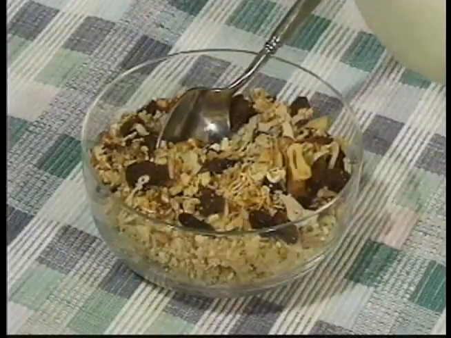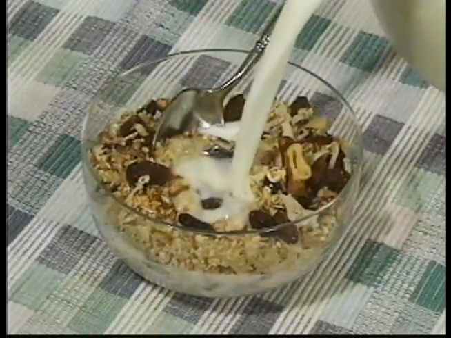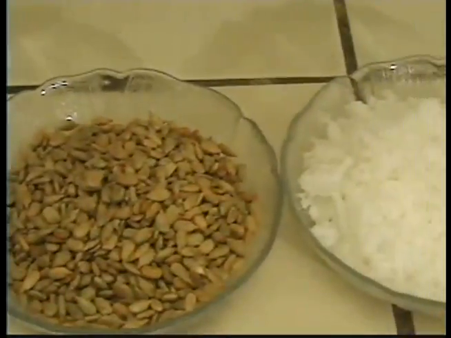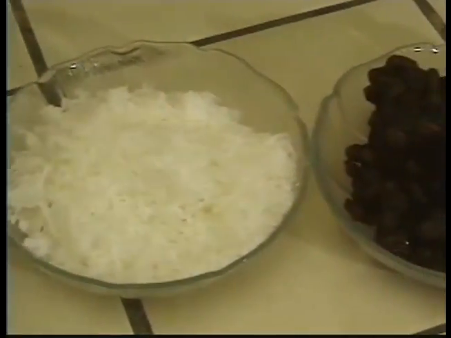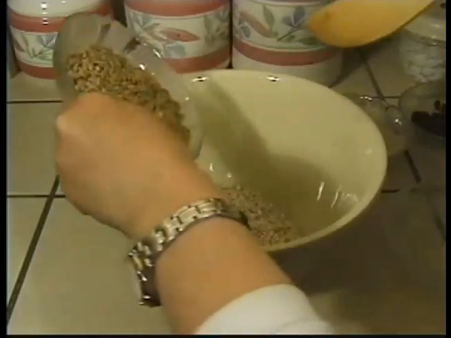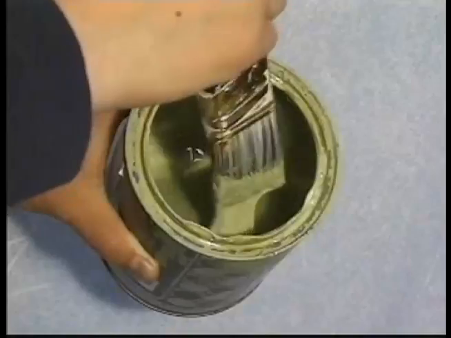This cereal is another heterogeneous mixture. It is made up of oats, seeds, coconut, and raisins. Each component, when added to the mixture, retains its individual properties and is not chemically combined.